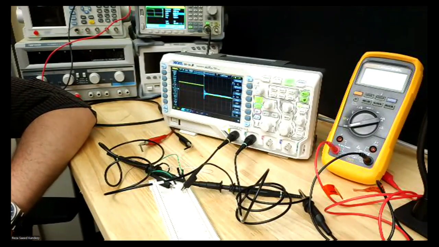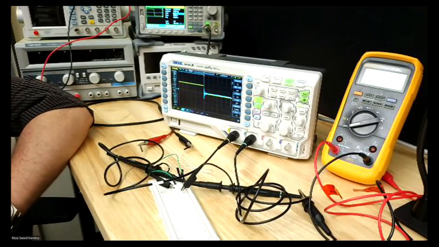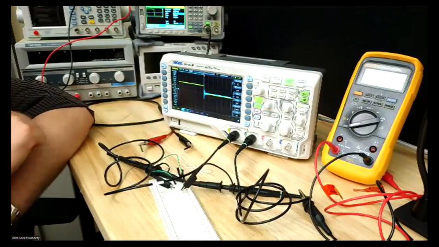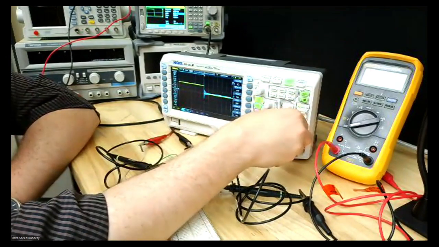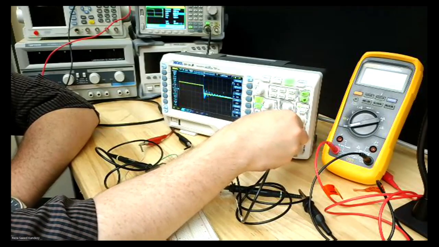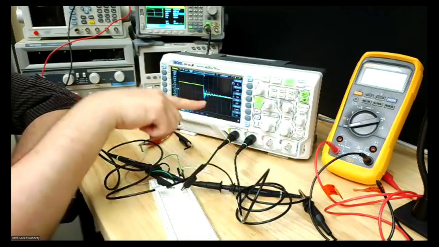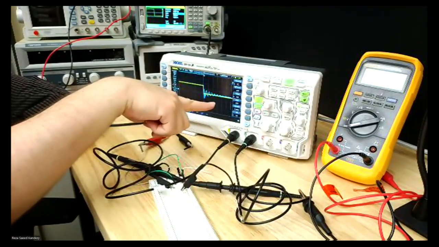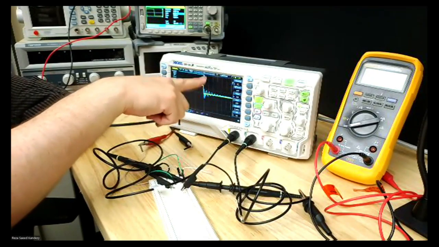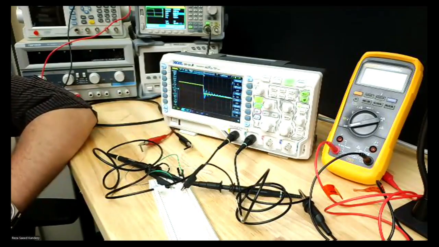There is a gradual decrease in the current until it gets to 0. That's the transient here. Now, to show that, I'm going to increase the time division, so you can see what I mean by transients. The diode tries to make the current 0, but it cannot do that instantly.